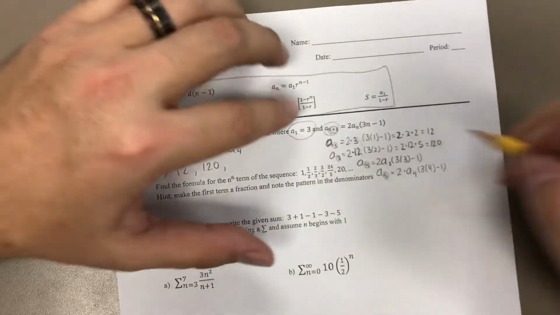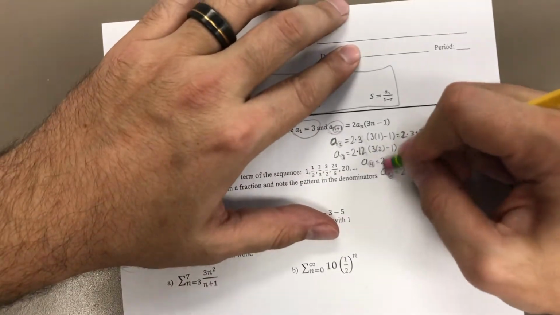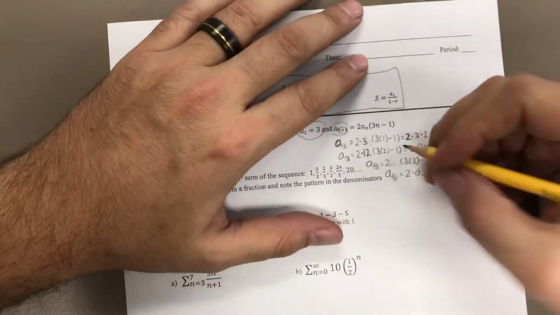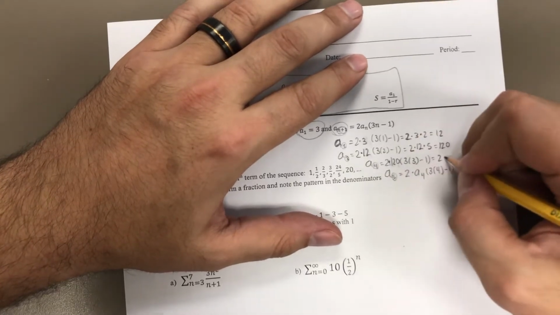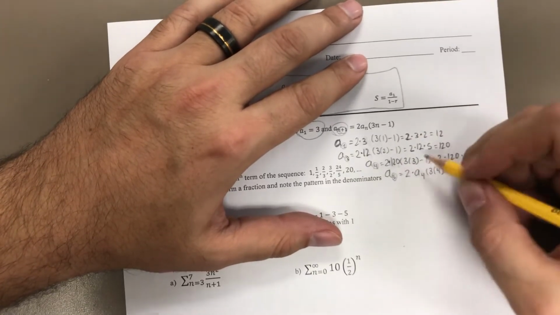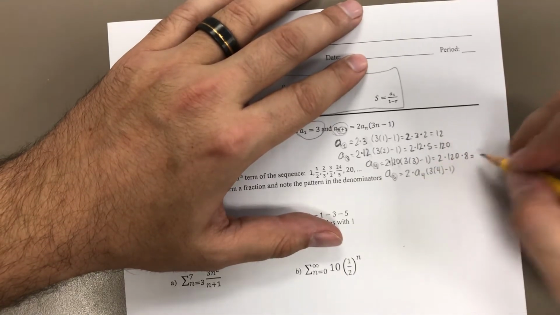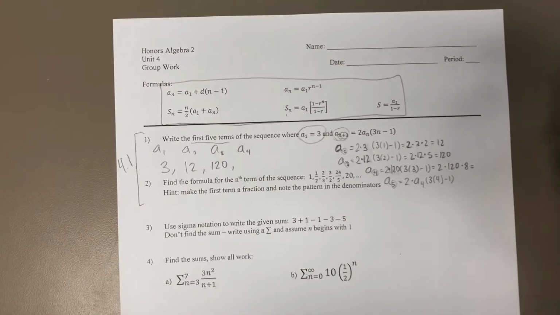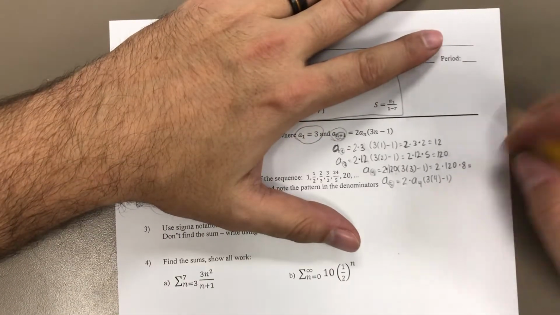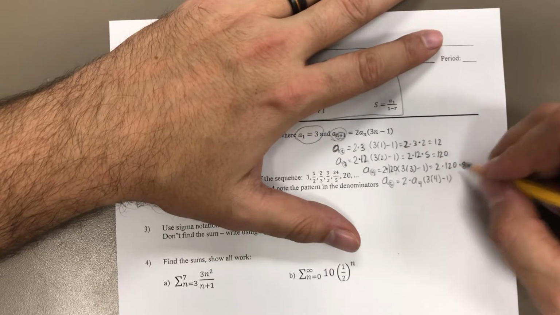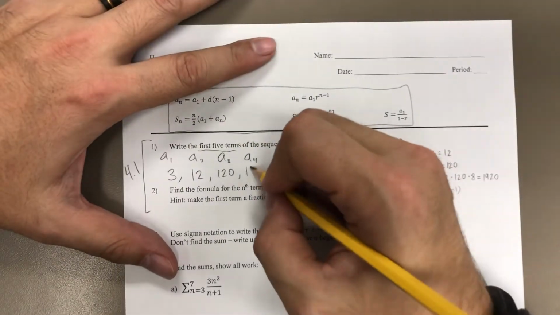A4. So let's find the fourth term. To find the fourth term, we need the third term, which we just found. It's 120. So I'm going to replace that in there. 2 times 120 times 3 times 3 is 9. 9 minus 1 is 8. So 2 times 8 is 16. 16 times 12 is 96. No, it's 192. So add a 0, 1,920. So that's our next one, 1,920.